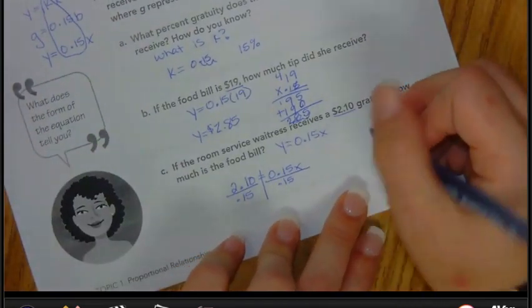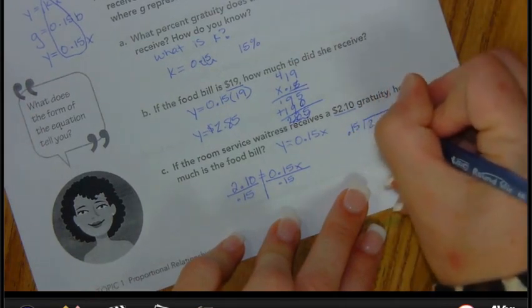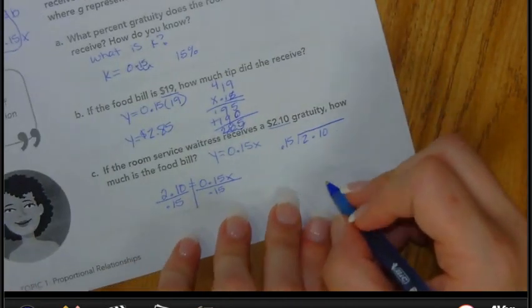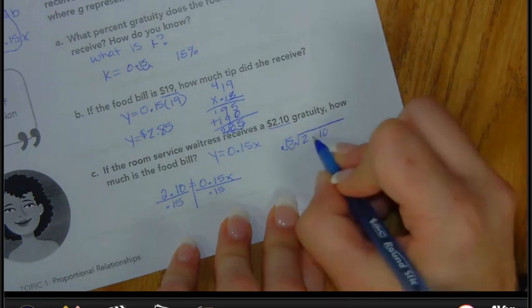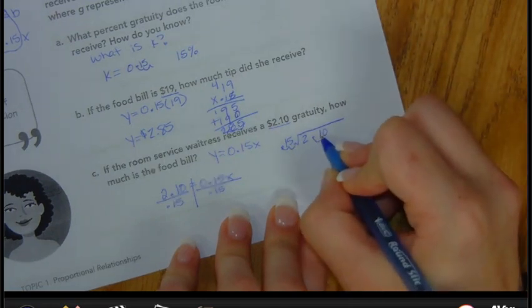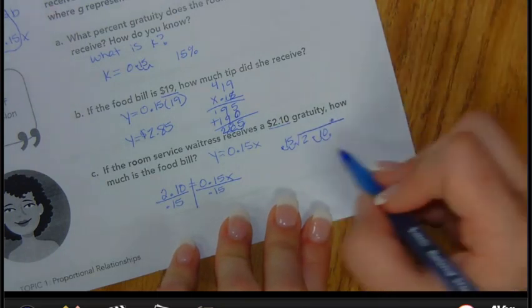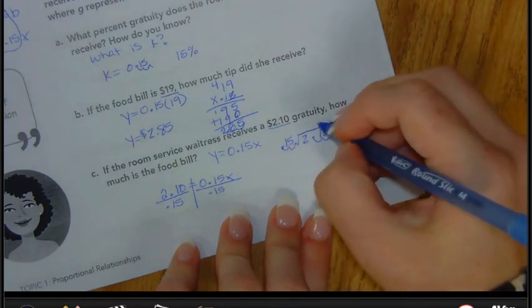And let's go ahead over here, and I'm going to have 0.15 into 2.10. Now, I cannot divide with a decimal on the outside, so I need to move my decimal all the way over to the very end and turn it into a whole number. What I do on the outside, I have to do on the inside. So my decimal is going to end up right here. Now, I know 15 can't go into 2, but it can go into 21 one time.